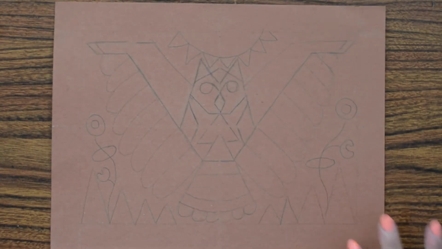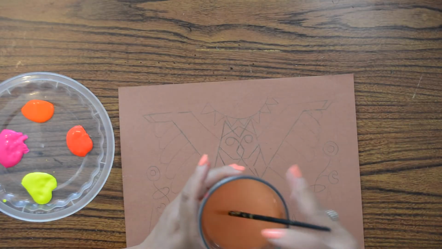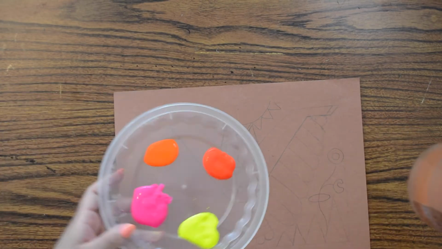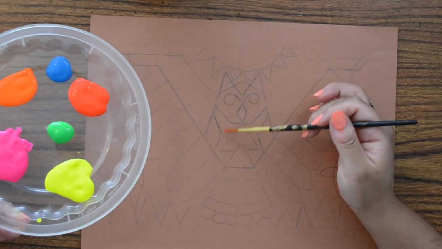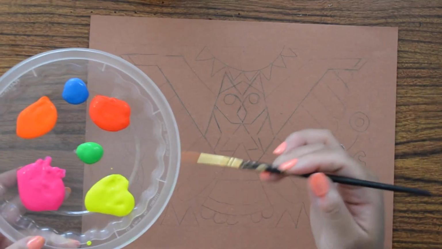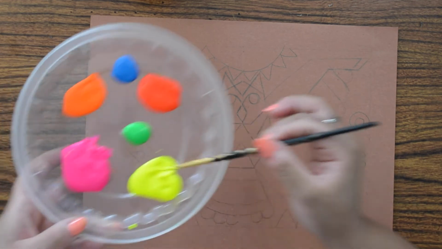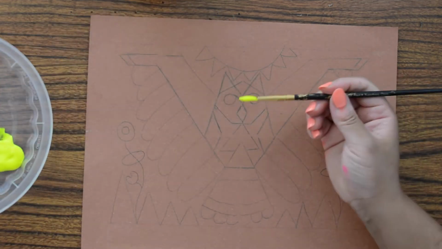Time to paint. Listen, I love painting. I'm so excited. All you need is a cup of water, your paintbrush, the colors you can use whatever you want, a paper towel to make sure your paintbrush isn't soaking wet. I think the body of the owl should be a really bright, beautiful color. So I'm gonna go ahead and use this beautiful, bright yellowish green.